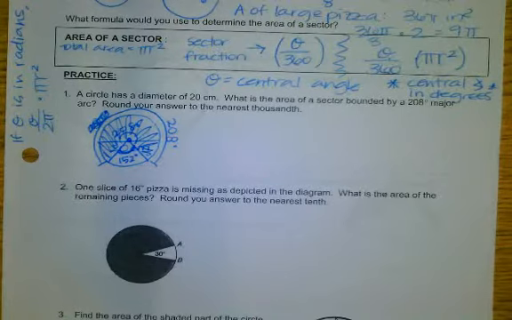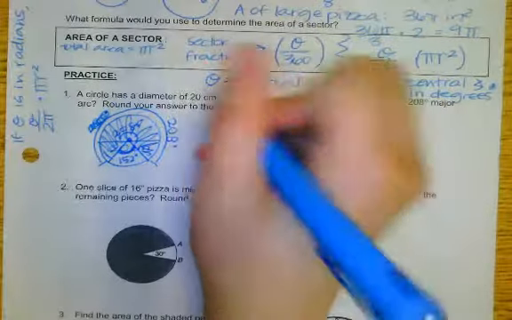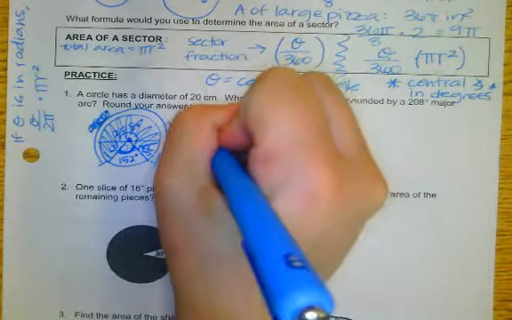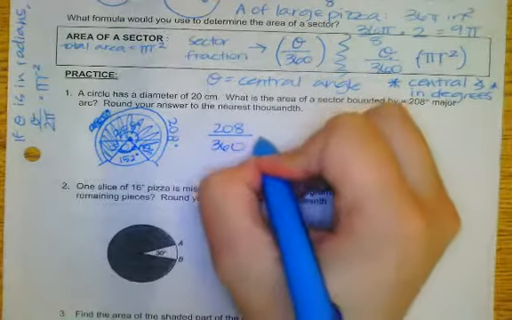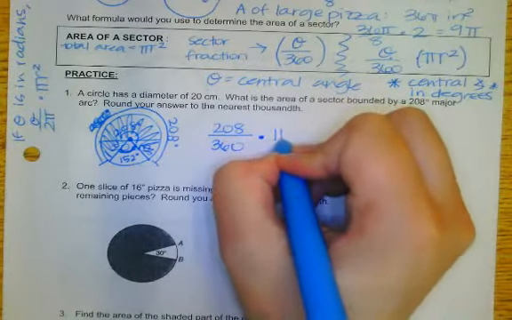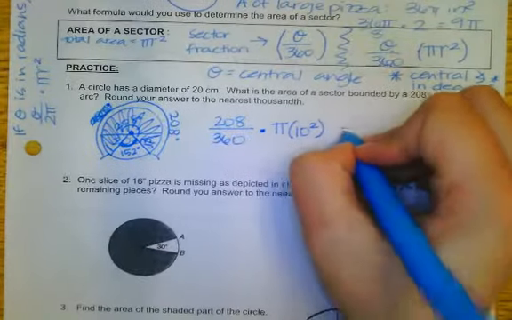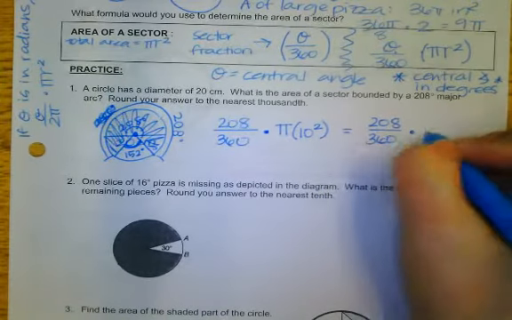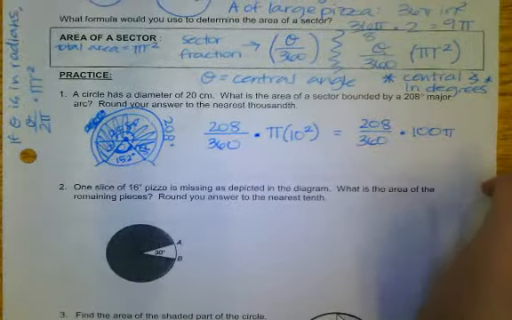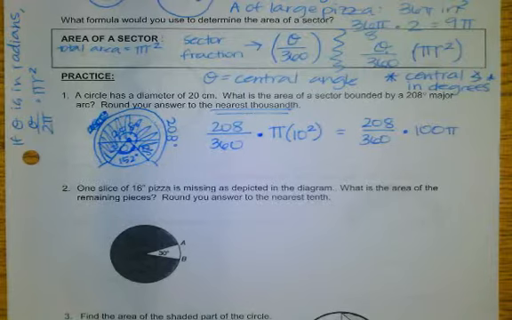Is our central angle in degrees or radians? Degrees. So again, I'm going to have 208 over 360 times pi r squared, and what's my radius? 10. So 10 squared is 100, so I have 208 over 360 times 100 pi. Because it says to round to the nearest thousandth, do not leave your answer in terms of pi. If it wanted it in terms of pi, it would say leave your answer in terms of pi.